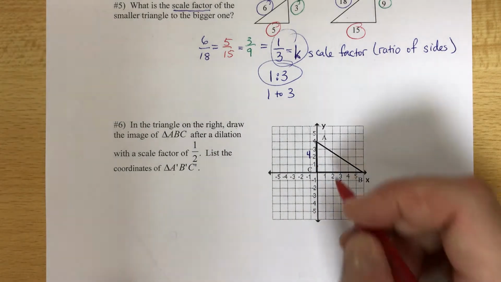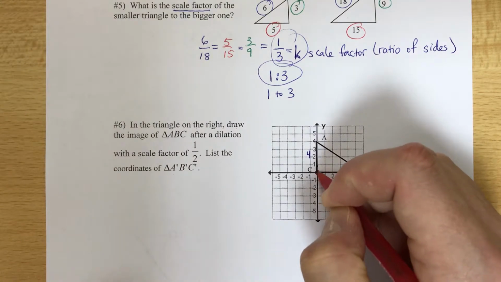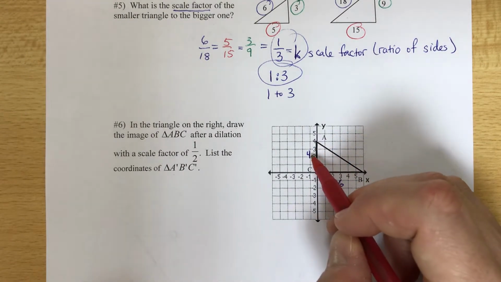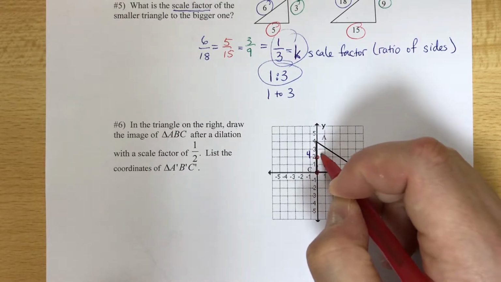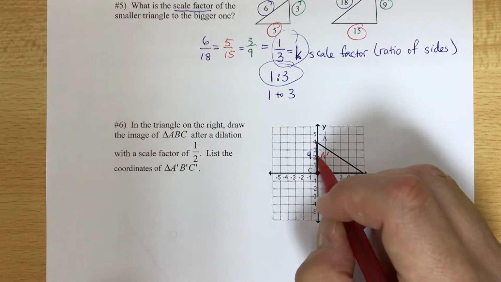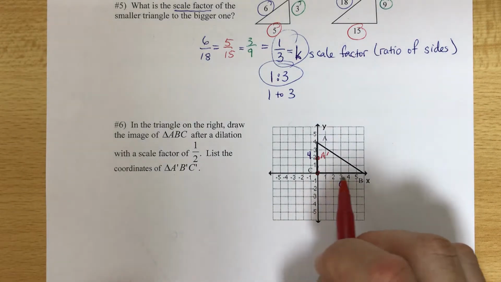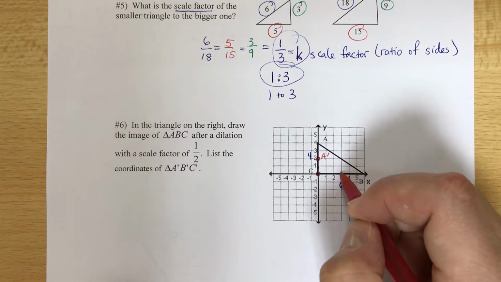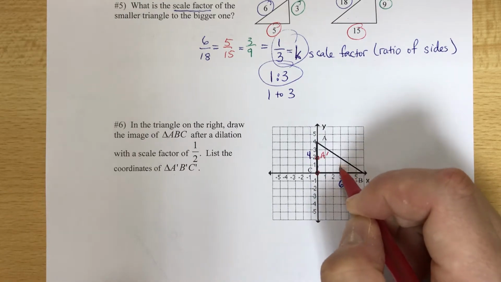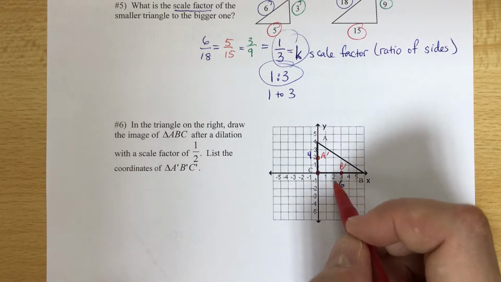Now, we're going to keep C where it is, but half of 4 would be 2. So I'd put point A prime at 0, 2. Half of 6 is 3, so I'd put point B prime at 3, 0.